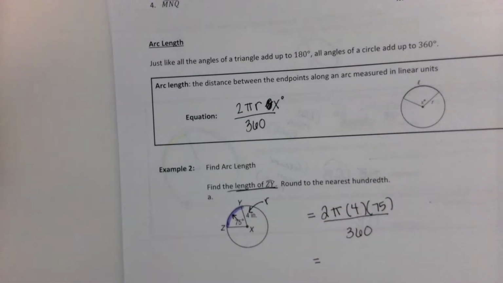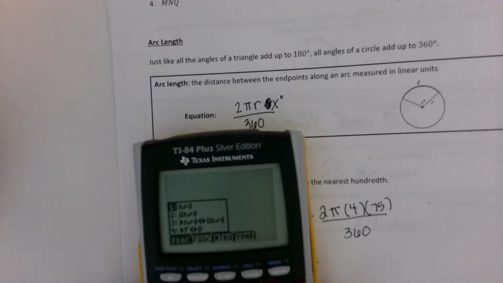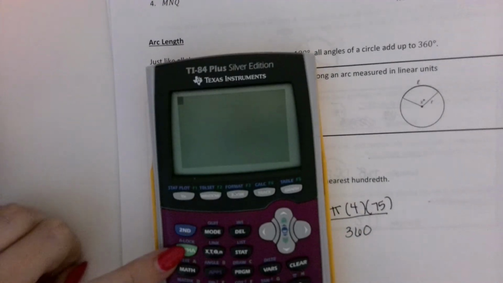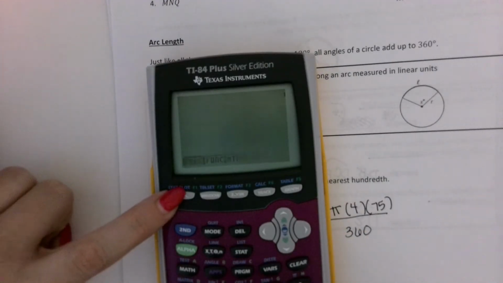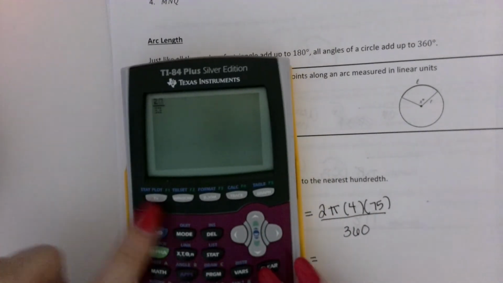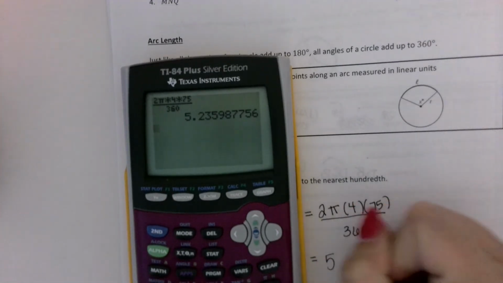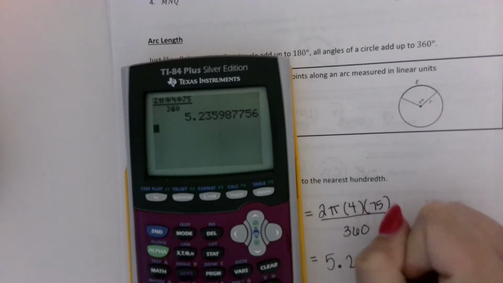Now we're going to plug that into our calculators. I would suggest using your fraction button. The fraction button is alpha, the green button, and then Y equals. It gives you the fraction, and then we can type in 2 times pi times 4 times 75 all over 360. We're going to round to the nearest hundredth, so that's 5.24. Okay, so let's do another one.